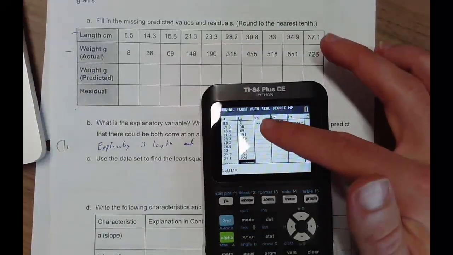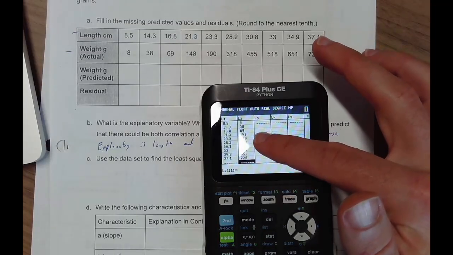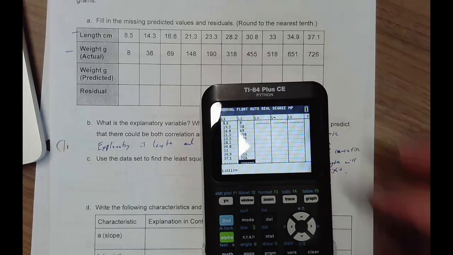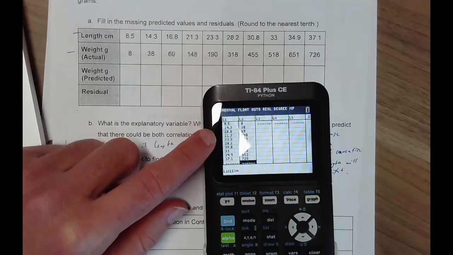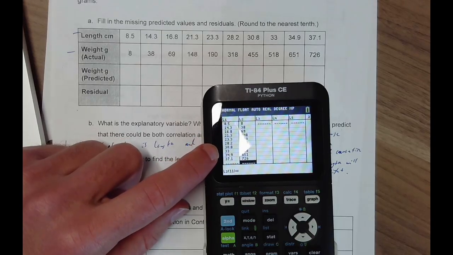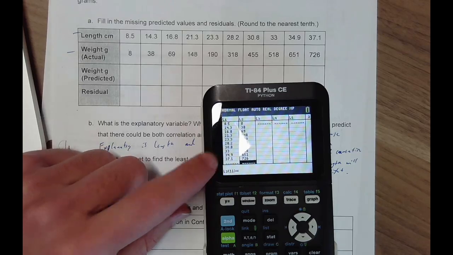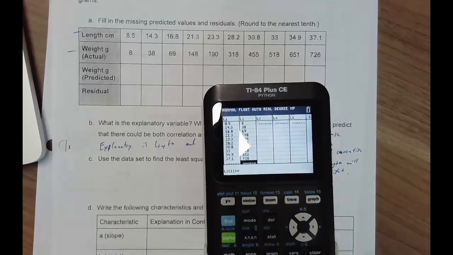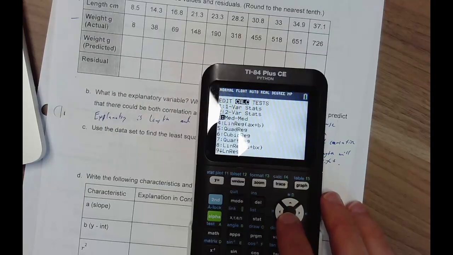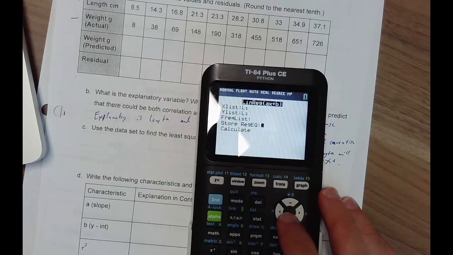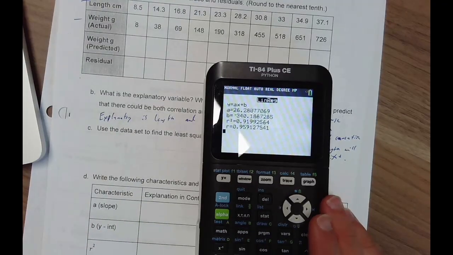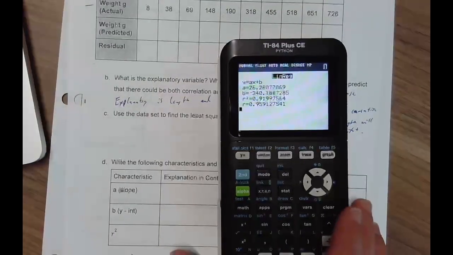So let's see, 8, 38, 69, 148, 190, 318, 455, 518, 651, 726. So that was good. 8.5, 14.3, 16.8, 21.3, 23.3, 28.2, 30.8, 33, 34.9. So yeah, good. So I got it. You want to make sure you got it all right. We're going to stat, we're going to calc, we're going to lin reg, L1, L2. We're going to store that. So it's going to be alpha trace y1. We're going to put that for y1. We're going to calculate. And then here's my regression equation.